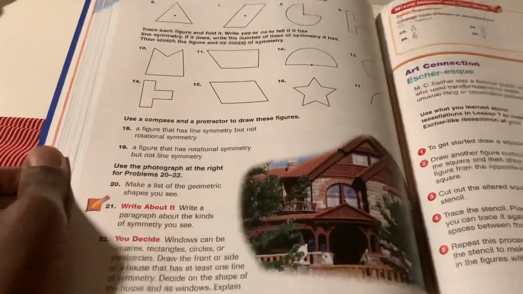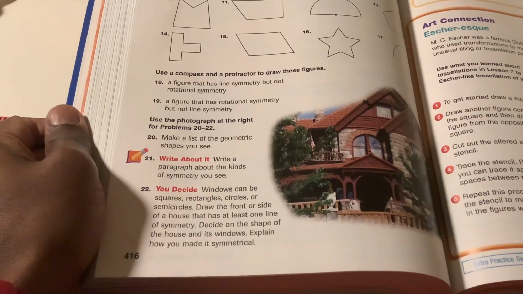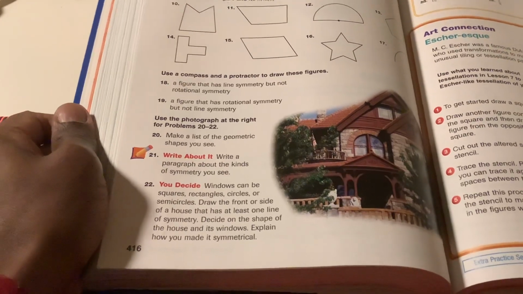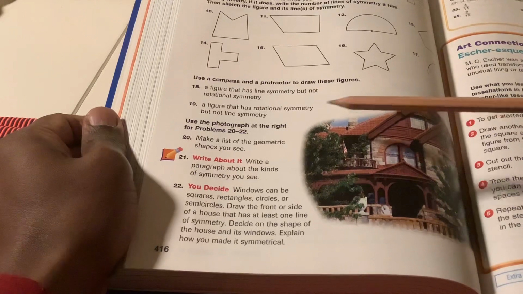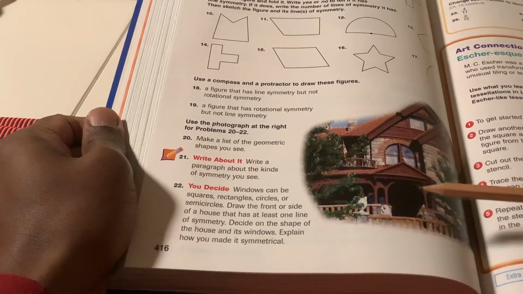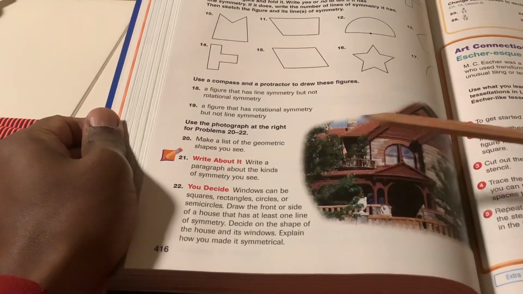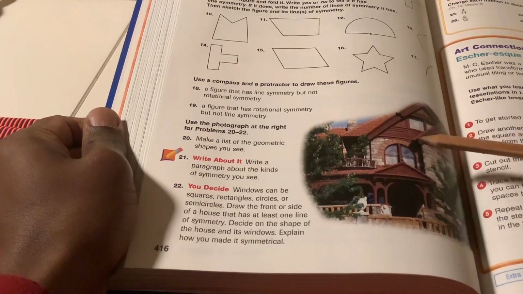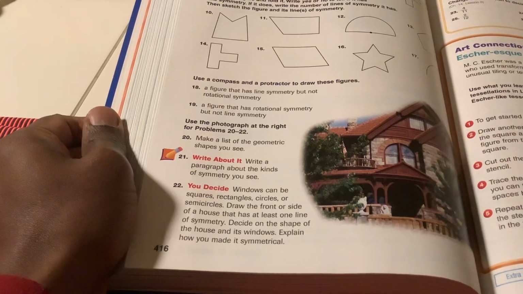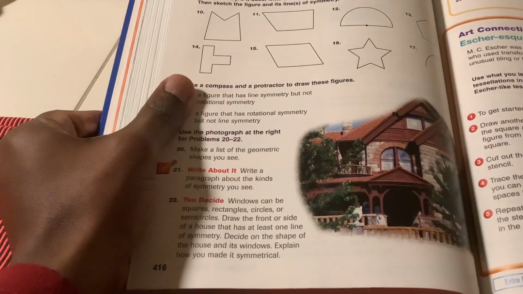Then, what I want you to do is I want you to look at page 416, and we're going to look at numbers 20, 21, and 22. Please listen to the directions. Use the photograph at the right for problems 20 to 22. Number 20 says, make a list of geometric shapes you see. So on a piece of paper, you're going to make a list. If you see a triangle, please write triangle.